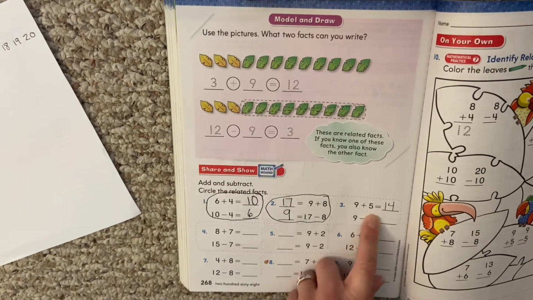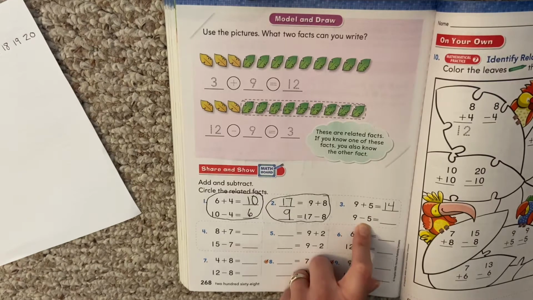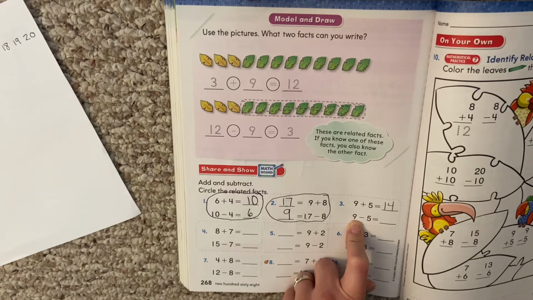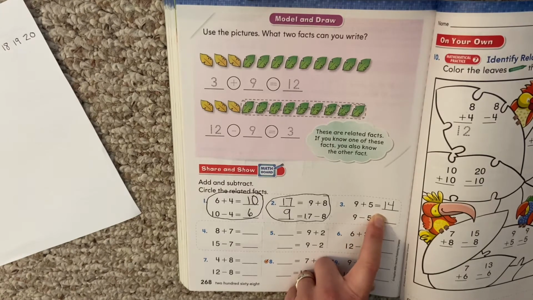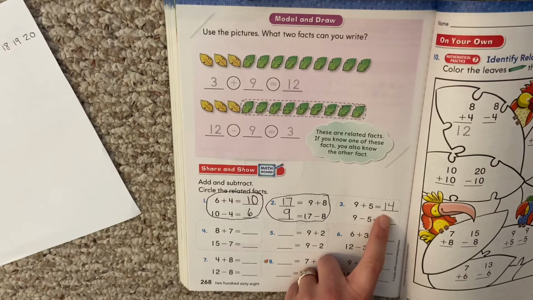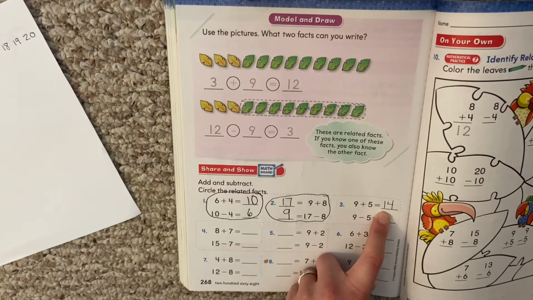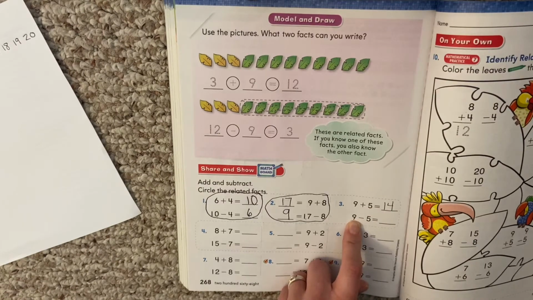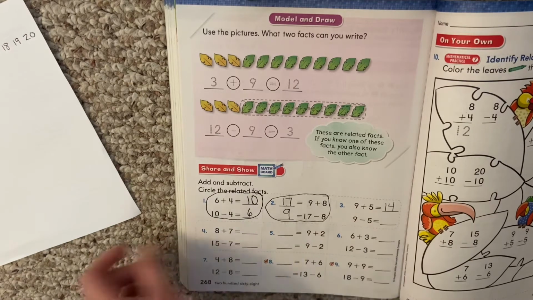Okay, now let's look at the minus problem. Hey, wait a minute. 9 minus 5. We didn't start with the biggest number, did we? Look, 9, 5, 14. When you do a minus problem, you have to start with the biggest number. That's not the biggest number, is it? This is not related, so we're going to have to just solve this.